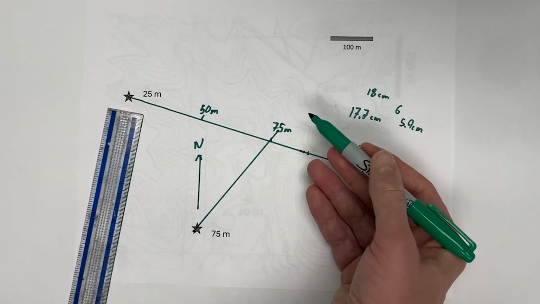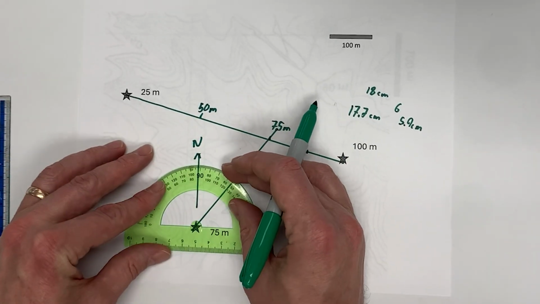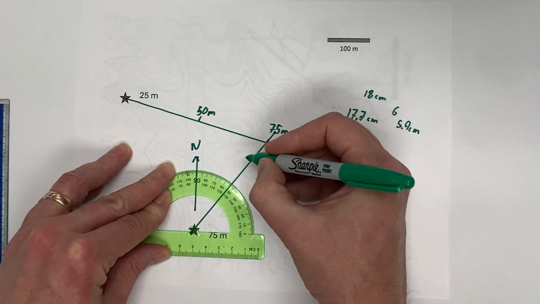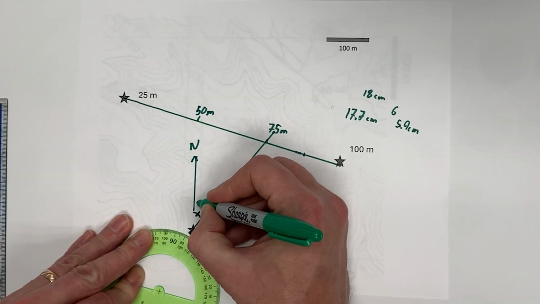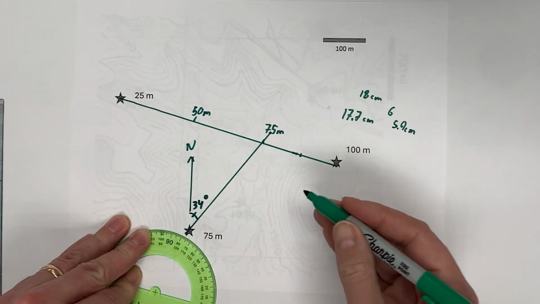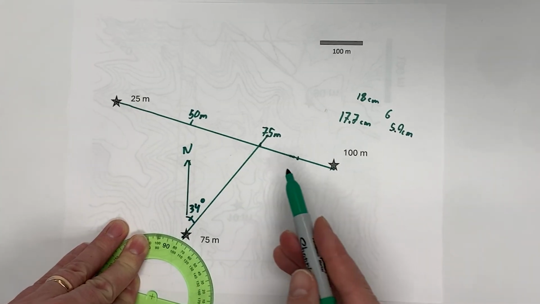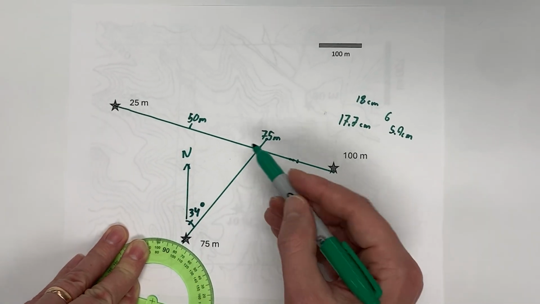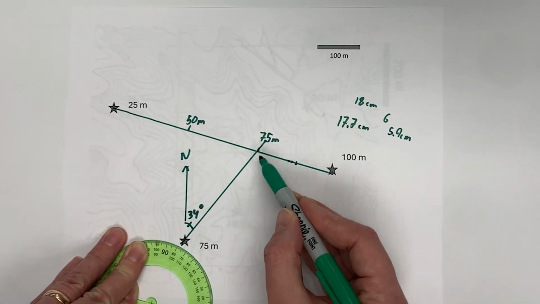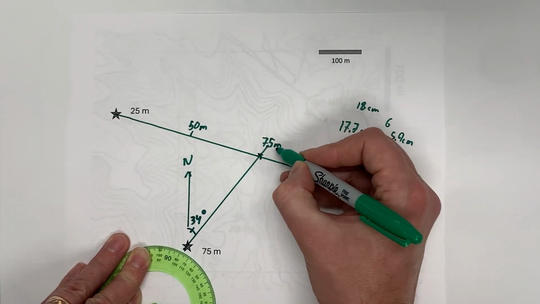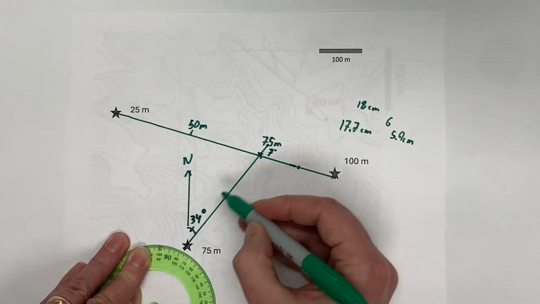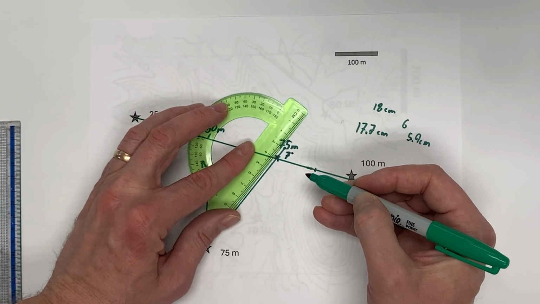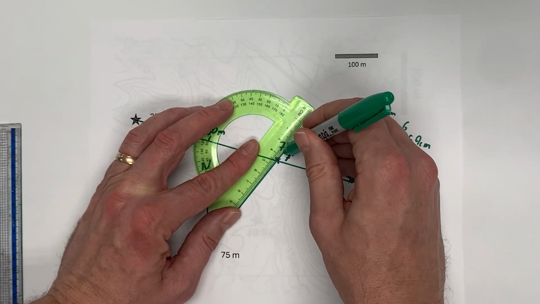So all we do is measure the strike now off with this line. So 10, 20, 30, 34. So that is 34 degrees for the strike. Now the next thing is to determine the dip of the bed. So it is going from 75. So what we have to figure out is where we are perpendicular to the strike.